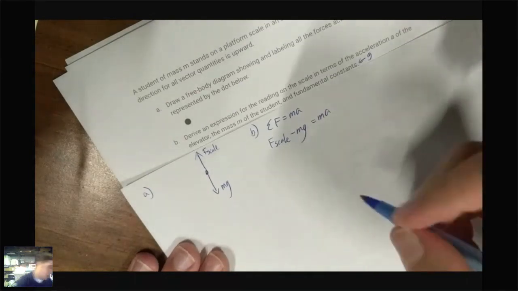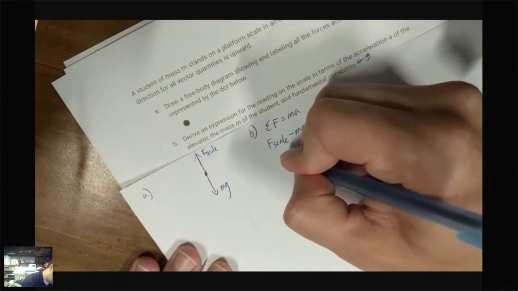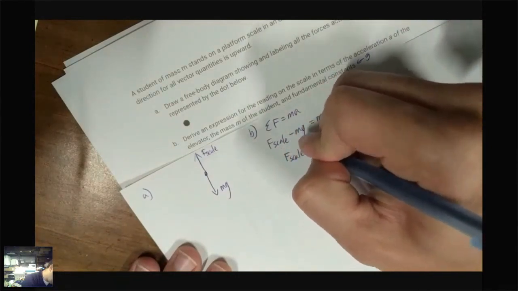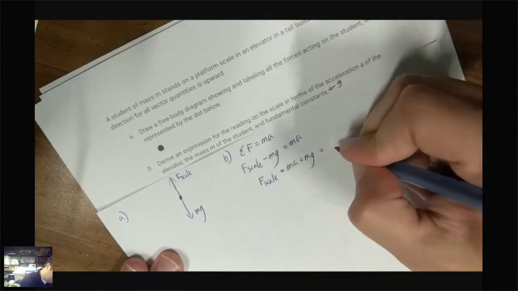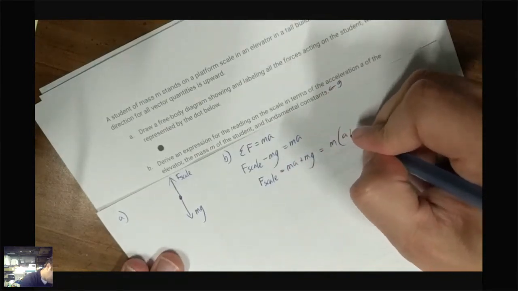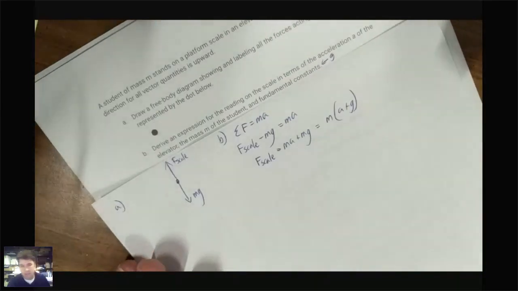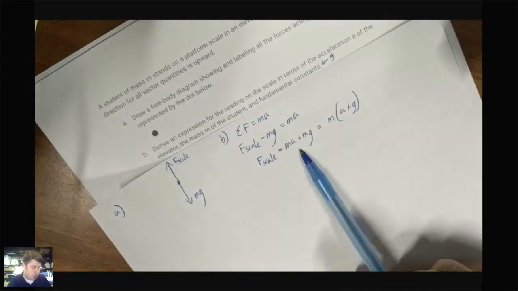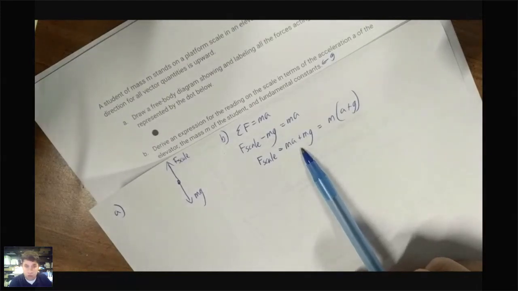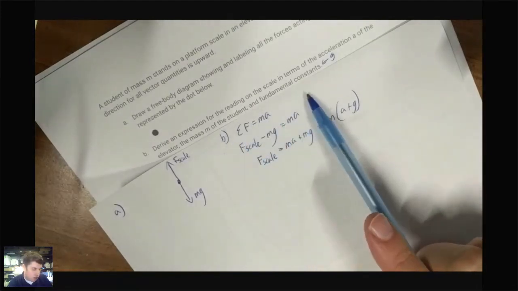And we should be pretty good. So now we just have to do a little rearranging here. F scale equals MA plus MG. And I'm probably going to leave it as M times (A plus G) just to make it a little bit simpler to do the math out and stuff like that. But really, leaving it at this point is also perfectly correct. It meets all of our requirements.